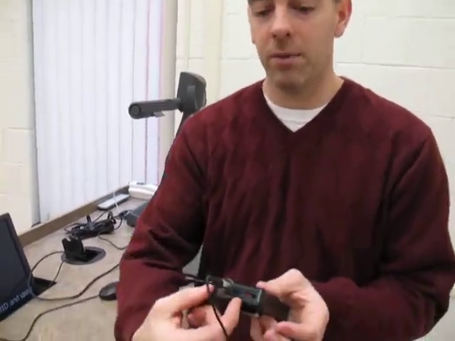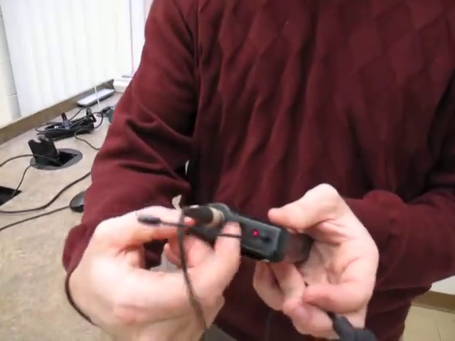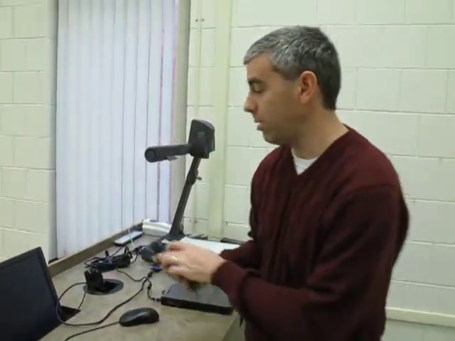And when you're all done, go ahead and click it off. And it's important to click it off because the batteries will drain even if it's not being used. So make sure to turn it off when you're done.